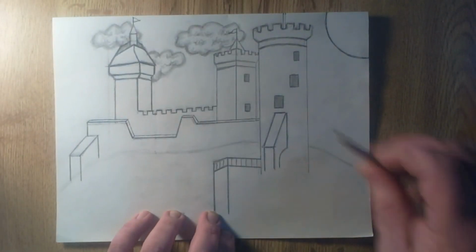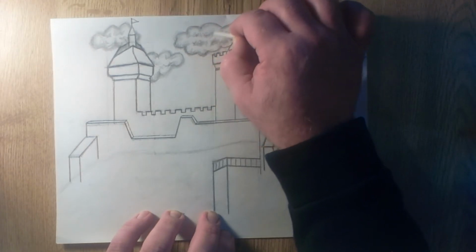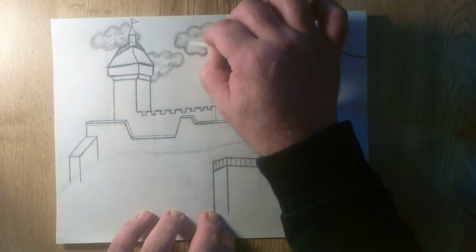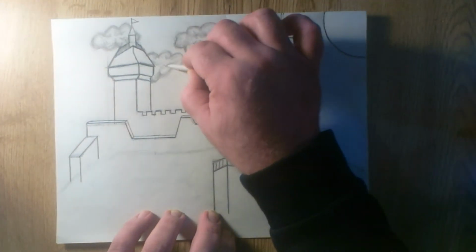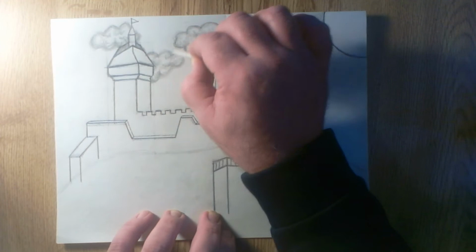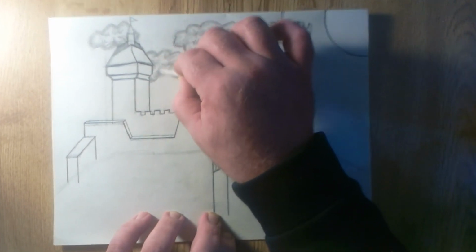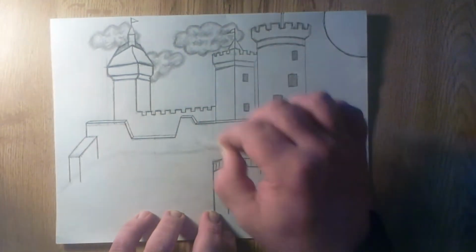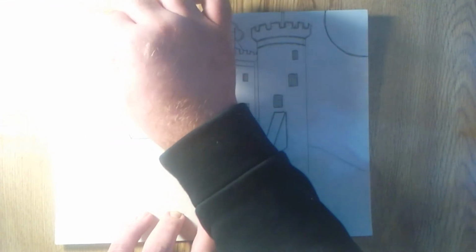And then back to the blending stump. Going to rub it around on these squigglies and turn them into the final version of our clouds.